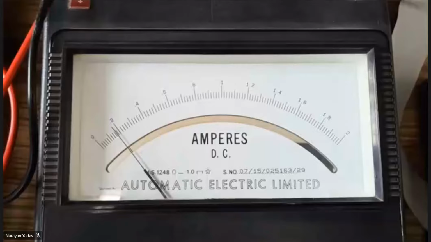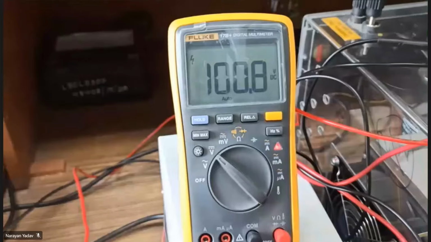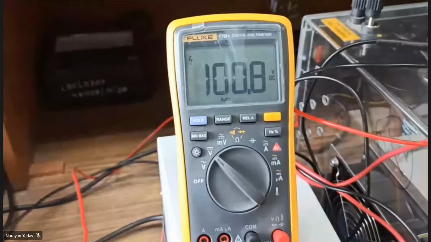The fundamental component of output voltage is 16.92 volts and THD is 3.6%. Now we will record the last set of observations.